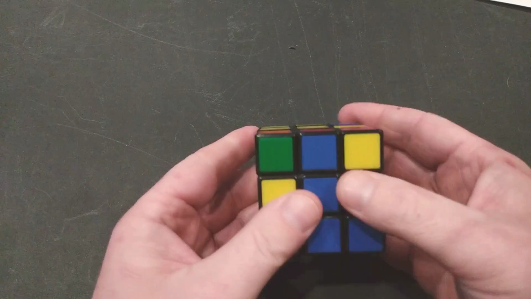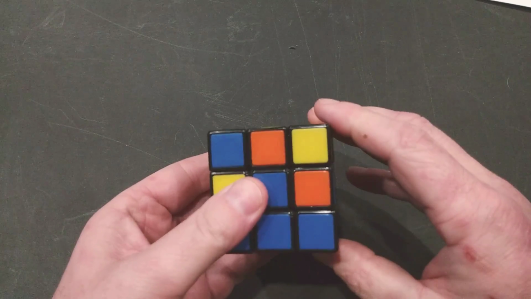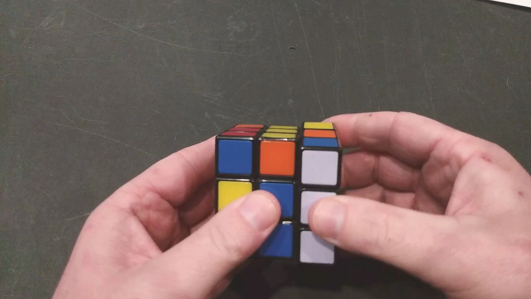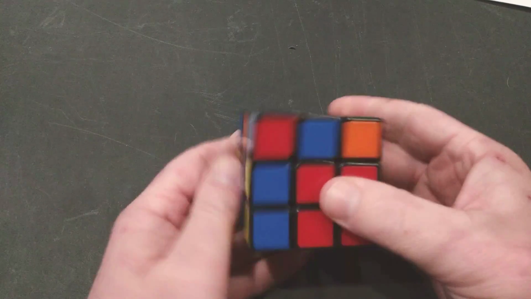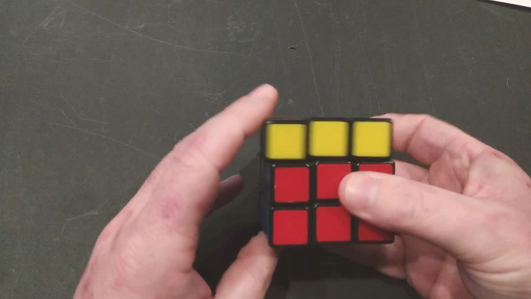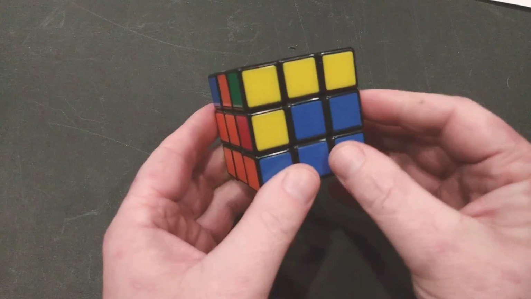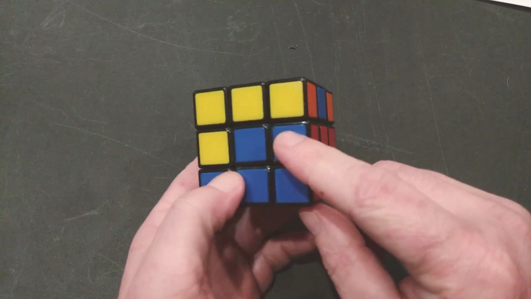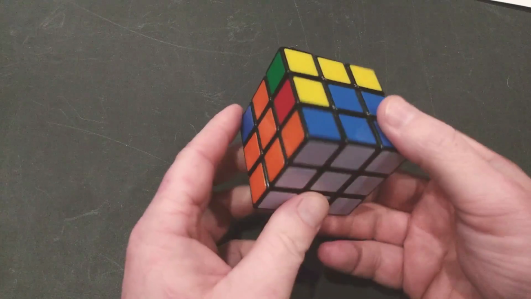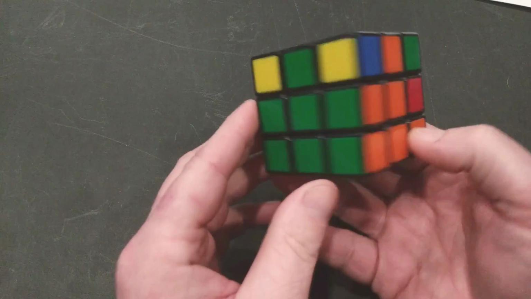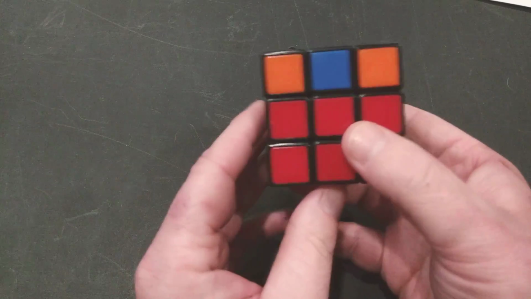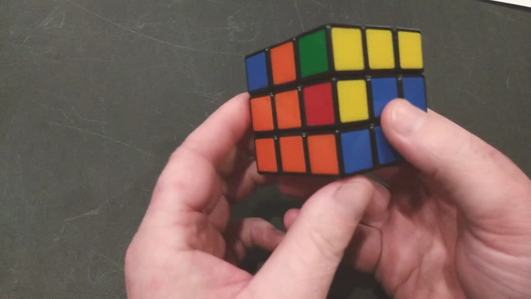We want this one to come down to here. So you do the right one first, face it left, and then do the left one, and face it back. Now it's right here. So I did that one step backwards. Blue and red is now in the position it needs to be in. The bottom layer is still good. The green side's pretty much done. The red side's pretty much done.